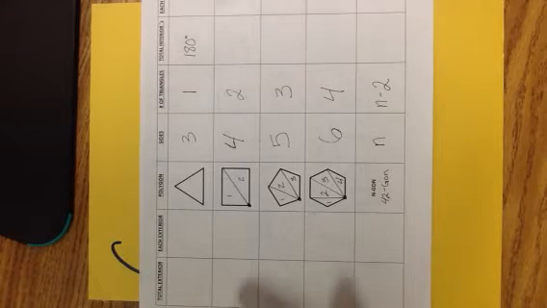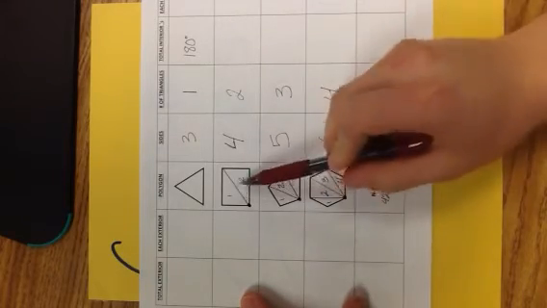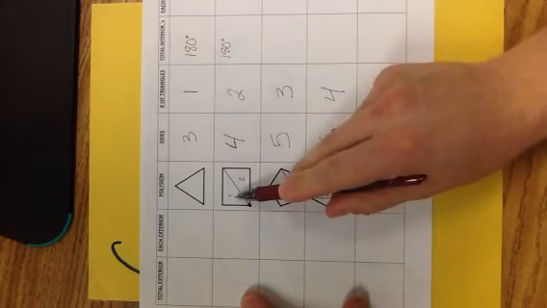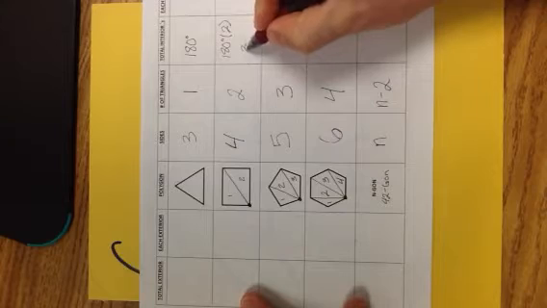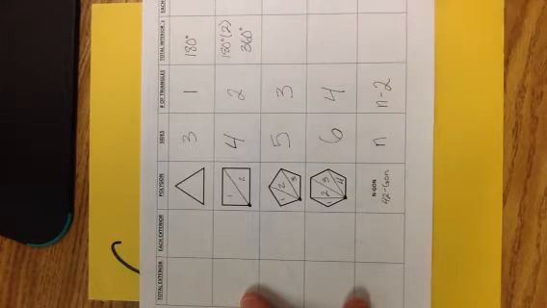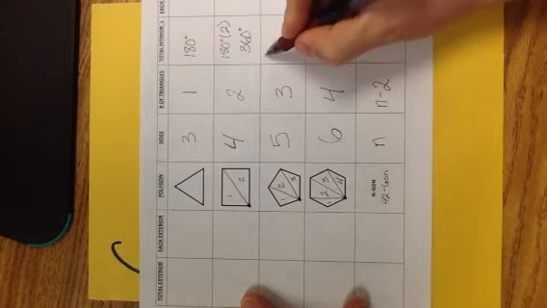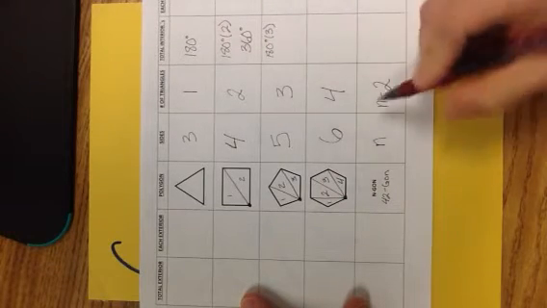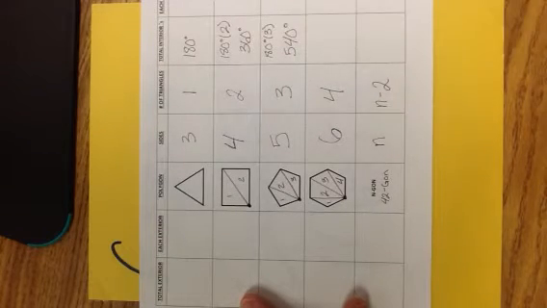Well, if we know the triangle has 180 degrees interior, on my second figure here, the quadrilateral, I have 180 degrees, but there are now 2 triangles, which makes 360 degrees total. On the third shape, there are 3 triangles, which is going to put me up to 540 degrees total.